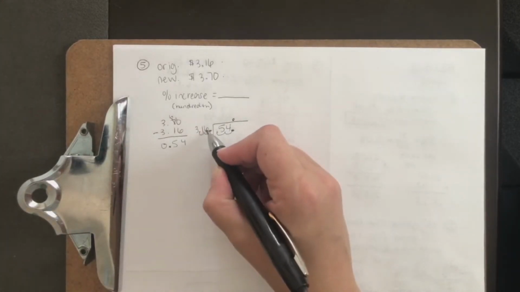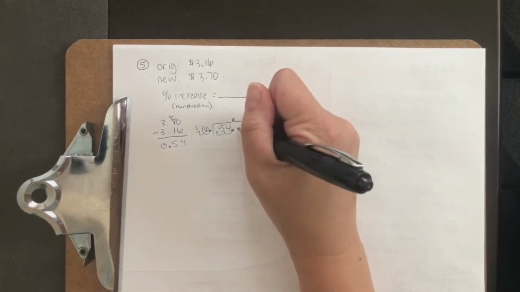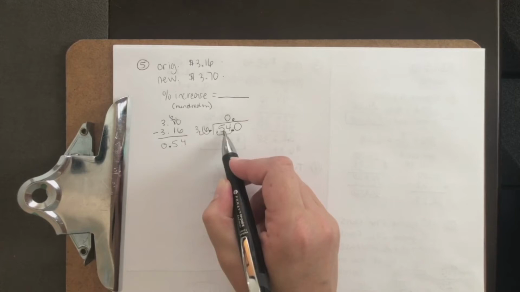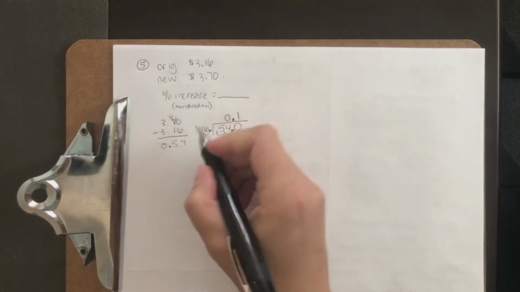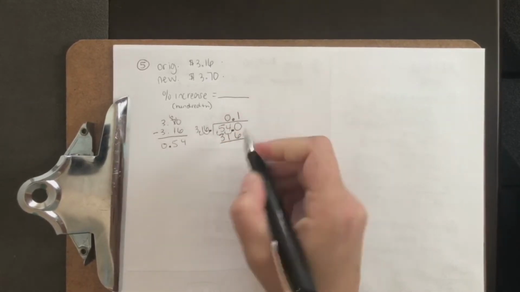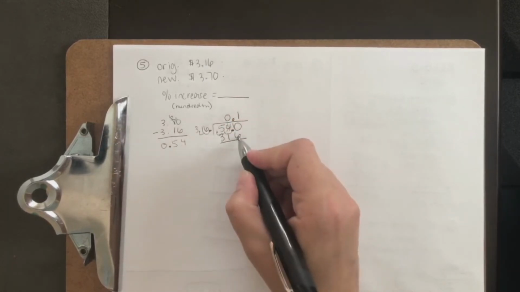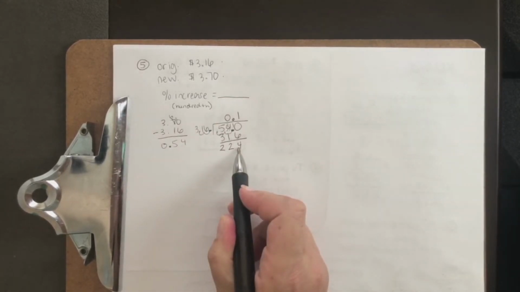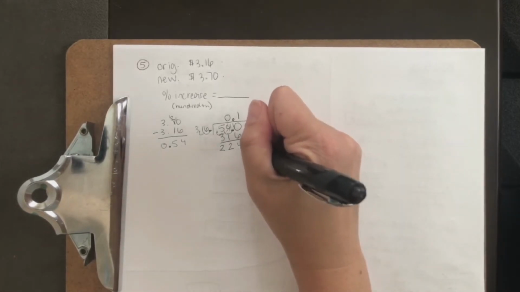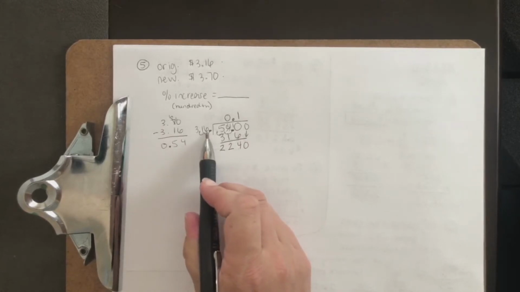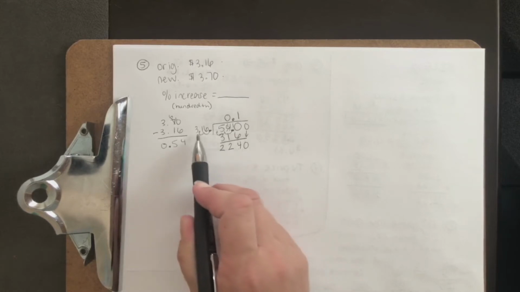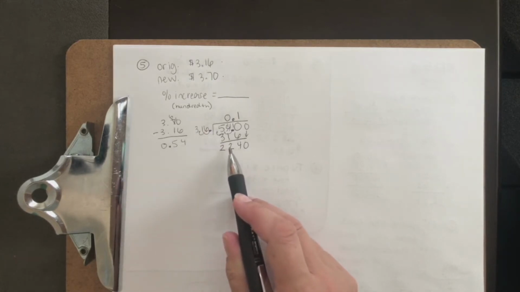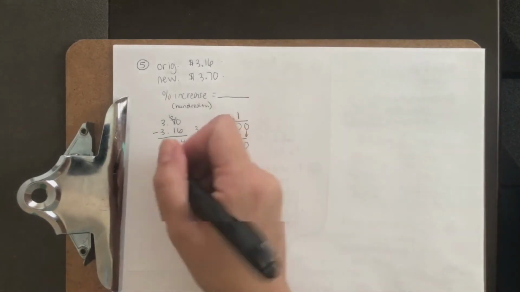Okay, so 316 does not go into 54, but it might go into 540. So let's do that. 300 times 2 is already 600, so it's definitely not going to be more than once. So 1 times 316, 316, and we need to borrow. 10 minus 6 is 4, 3 minus 1 is 2, 5 minus 3 is 2. 224 is what's left over. Let's put another 0, bring it down. How many times does 316 go into 2,240? If I round this to 300 and this to about 2,200, 3 times 7 would be 21. So let's try 7.